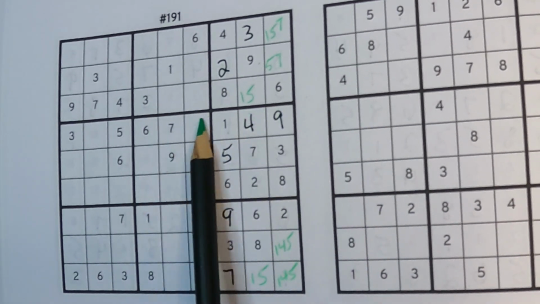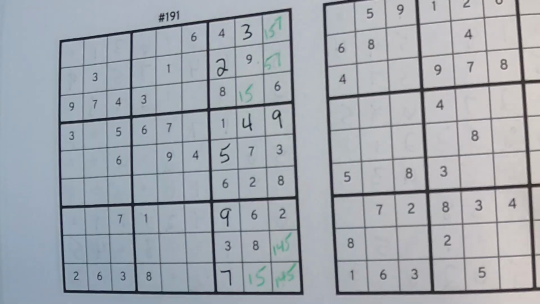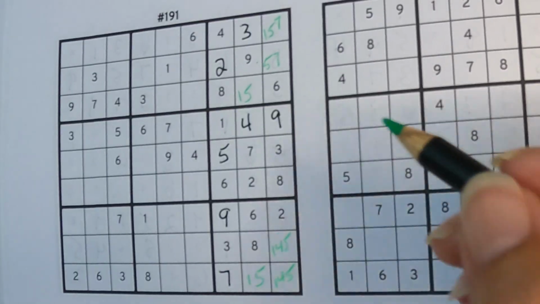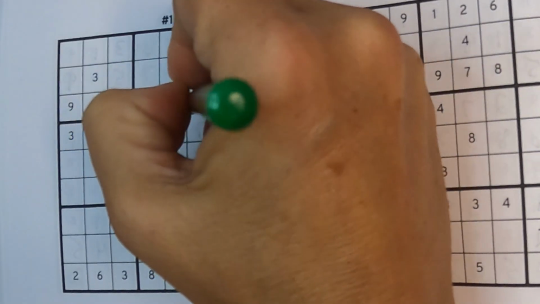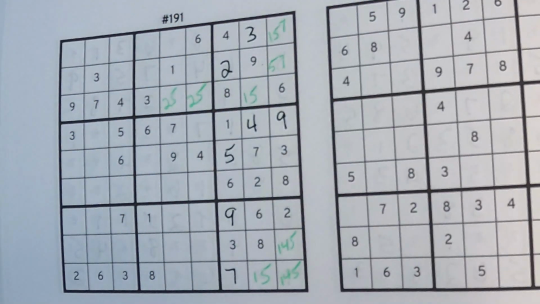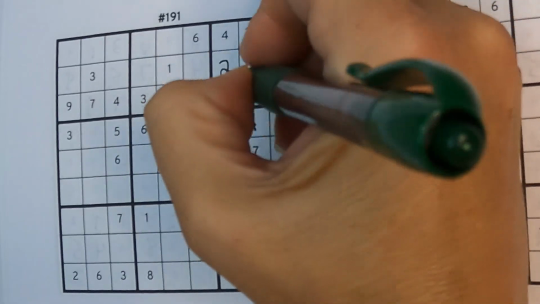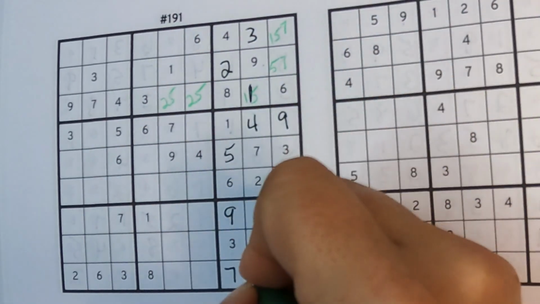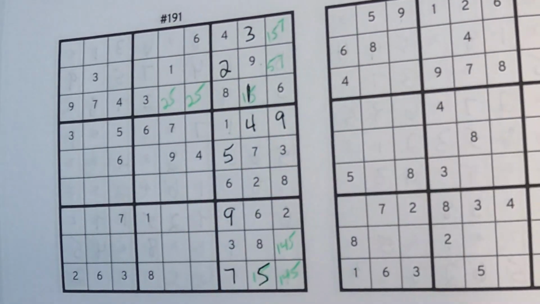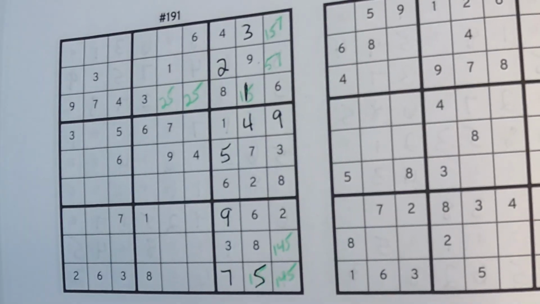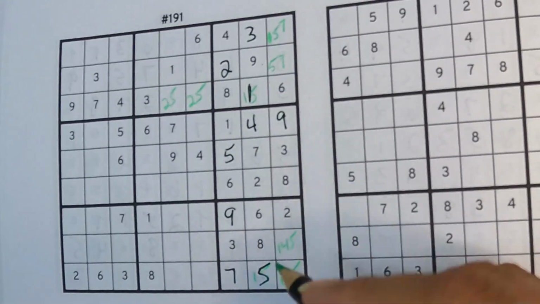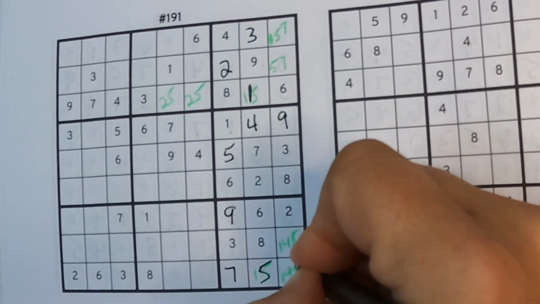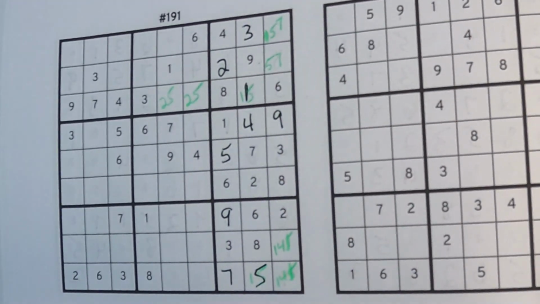For this row, we're missing 1, 2, and 5. We've got the 1 covering these 2 boxes, so 2, 5. And that means that our 1 has to be here. And that makes this our 5. So with that 1, we can get rid of this 1. And with that 5, we can get rid of this 5 and this 5.